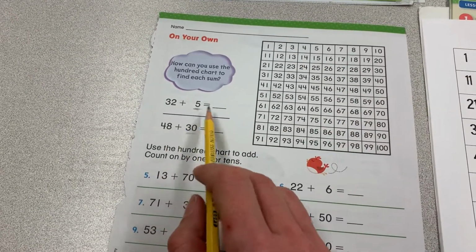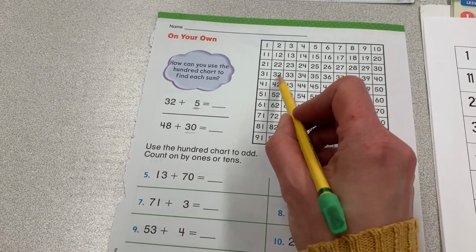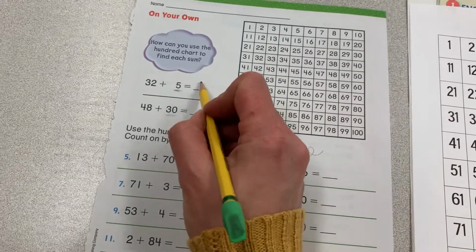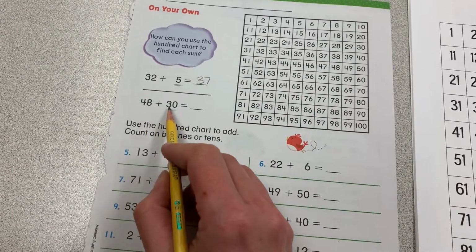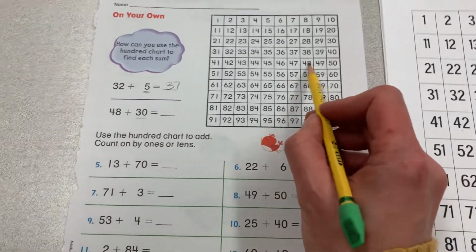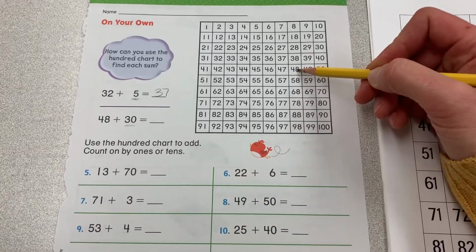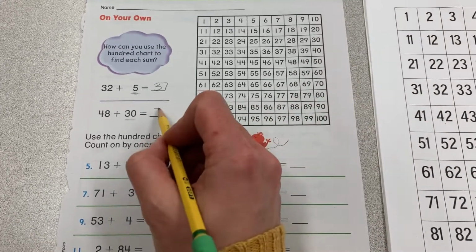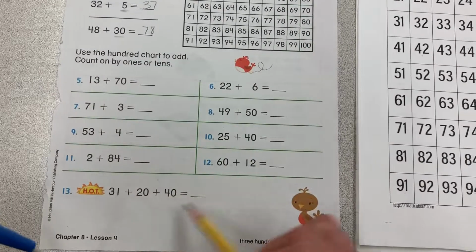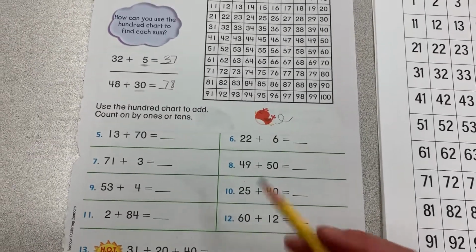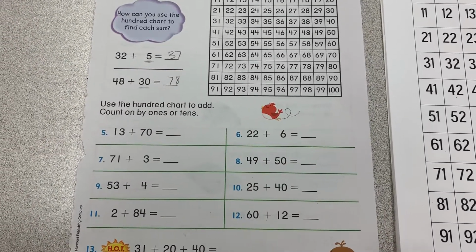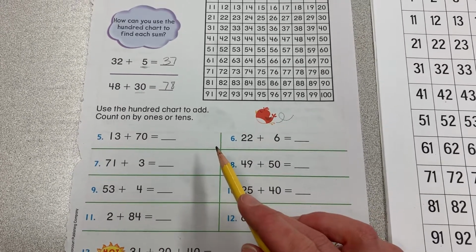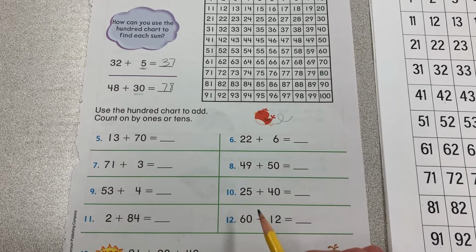So 32 plus 5, 32 plus 1, 2, 3, 4, 5 is 37. 48 plus 30. 10, 20, 30 is 78. All right, I'll let you do the rest yourself. Pause the video now so you can do these on your own, and then start the video back up and we will check your work. Go ahead and pause the video.